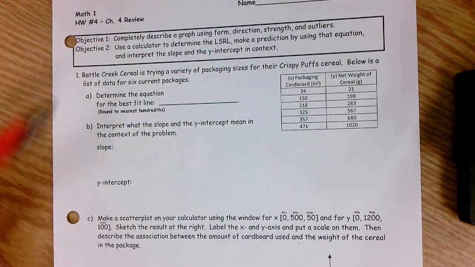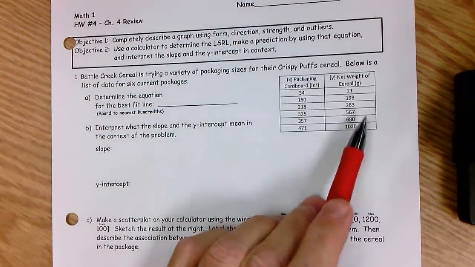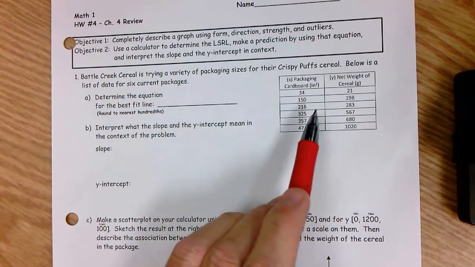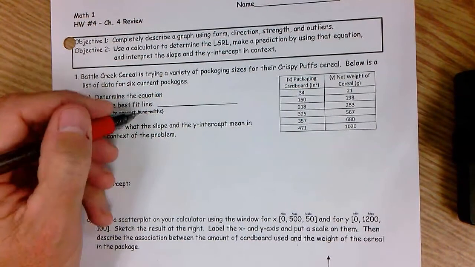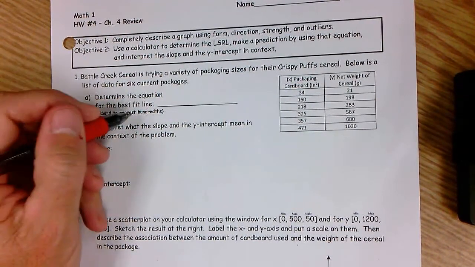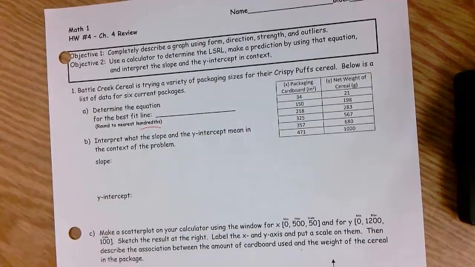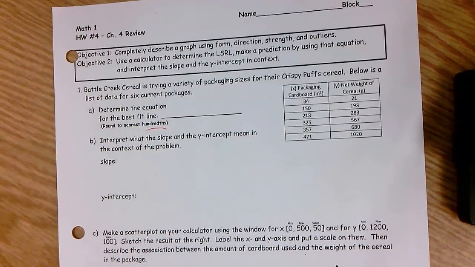So, this first one, you should have taken all of these numbers and put them into your calculator in the stat section, and had your calculator find the equation and round it to the nearest hundredths. And your equation should be y equals 2.29x minus 132.1, or 0.10. So hopefully you got that equation.